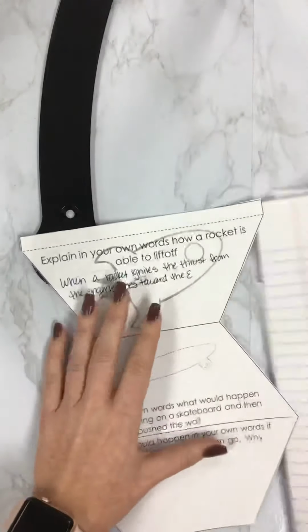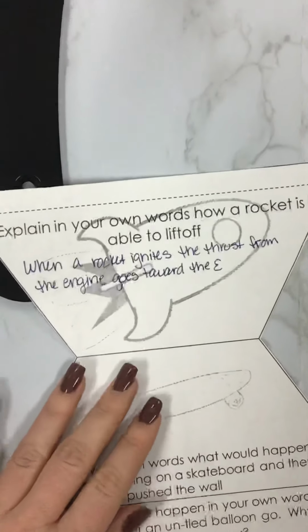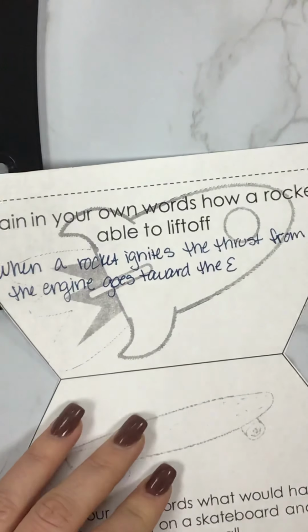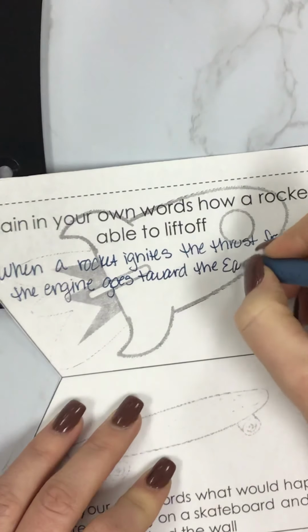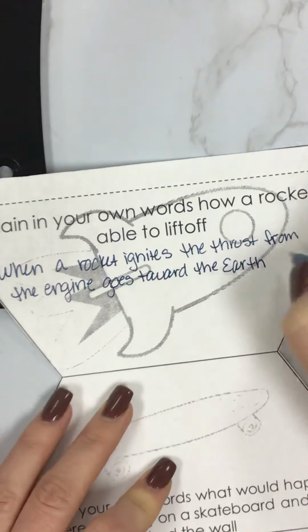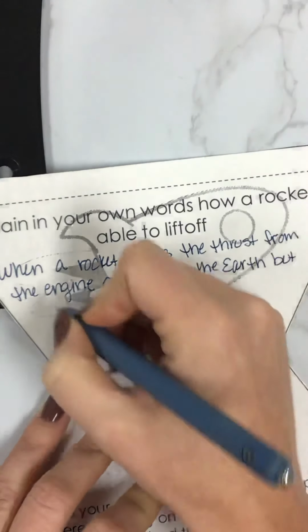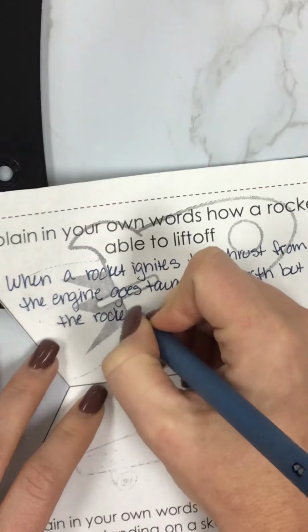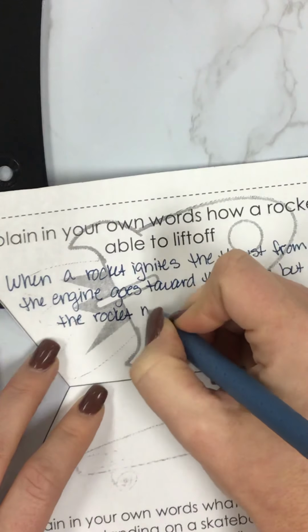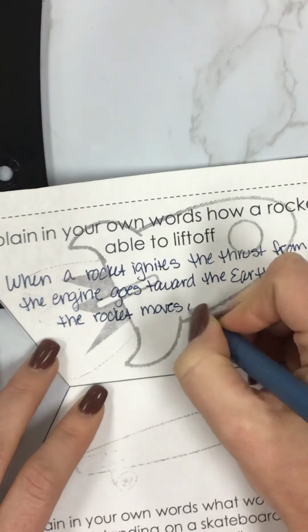I'm actually going to move my notebook. The spirals are making it a little hard to write on. So when a rocket ignites, the thrust from the engine goes toward the earth but the rocket moves up in the opposite direction.